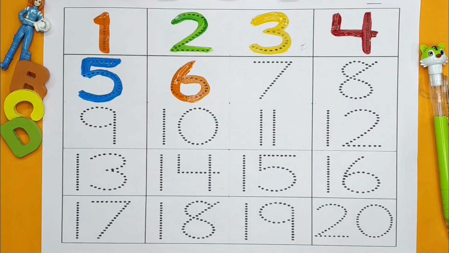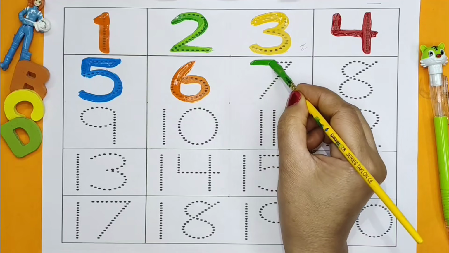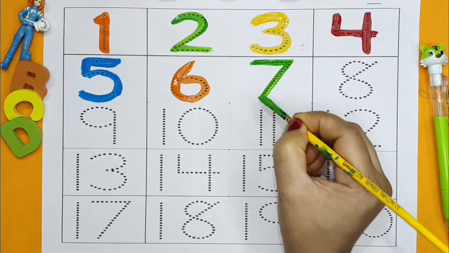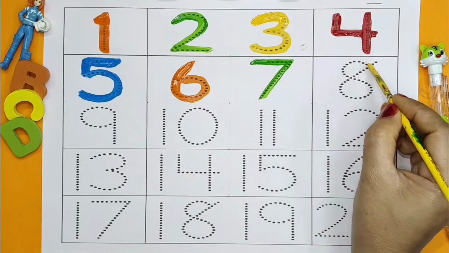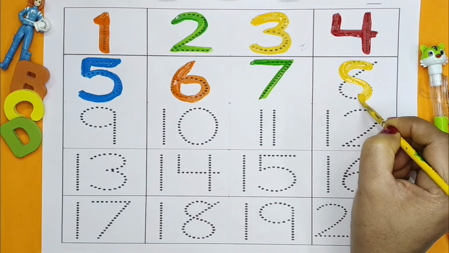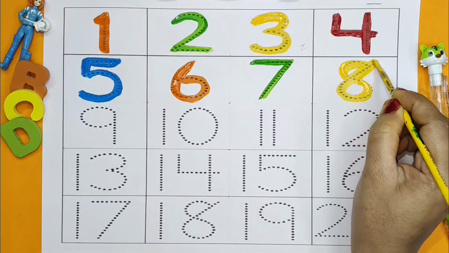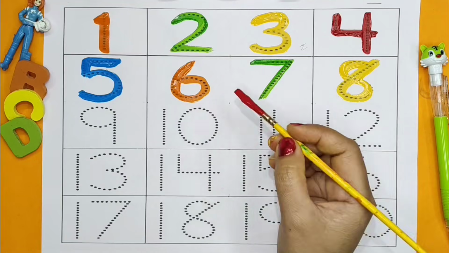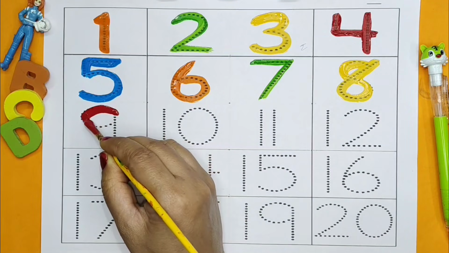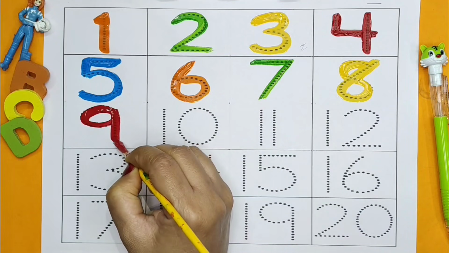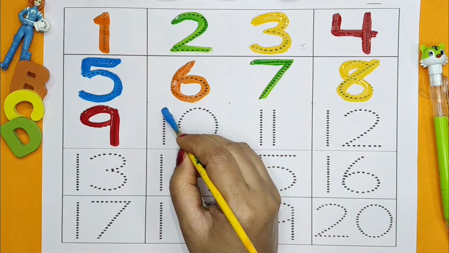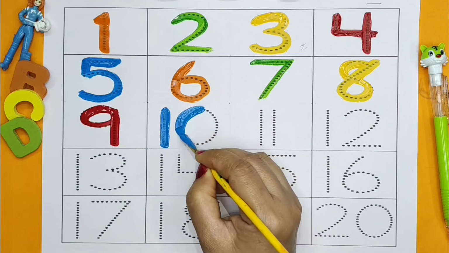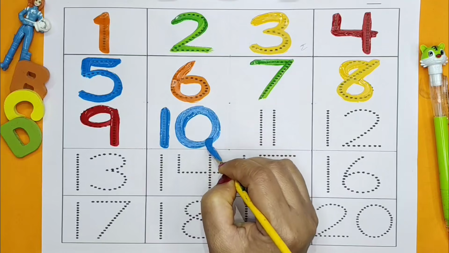6. Light green color, 7. Yellow color, 8. Red color, 9. Sky blue color, 10.